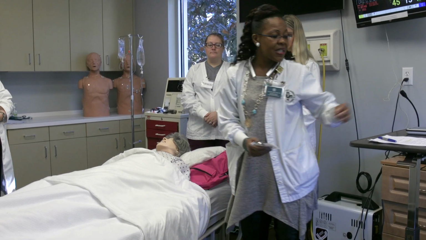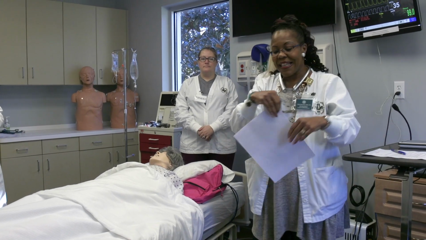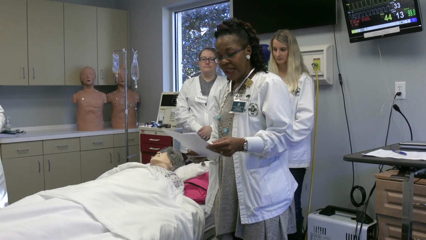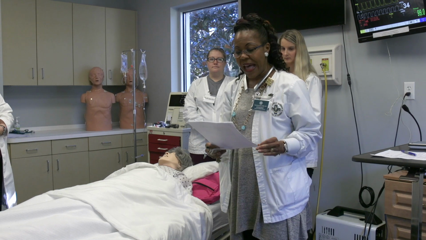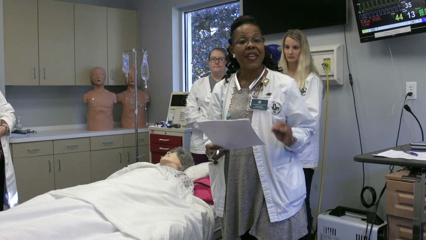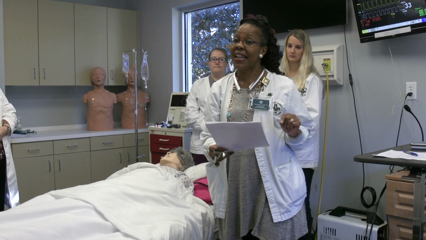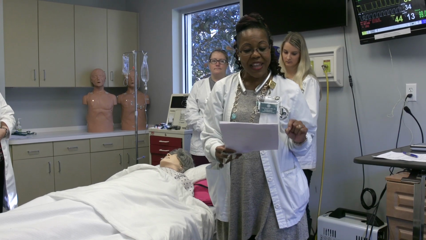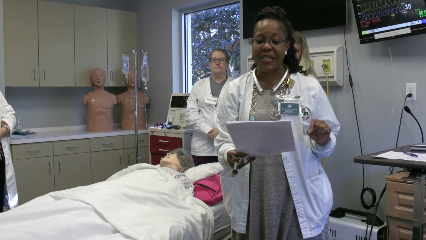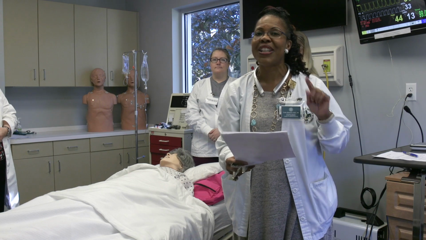All right, let me give you the scenario of what we're working with today in this simulation. We have a 62-year-old female who has been admitted to the hospital for fever and chills, and she's had that for the last 2 days. She has had an influenza swab and is awaiting results. She is awake but drowsy.